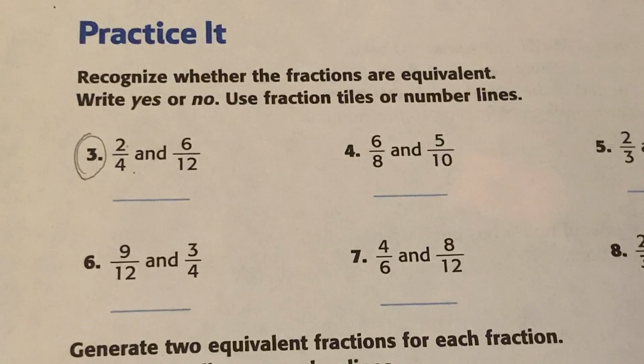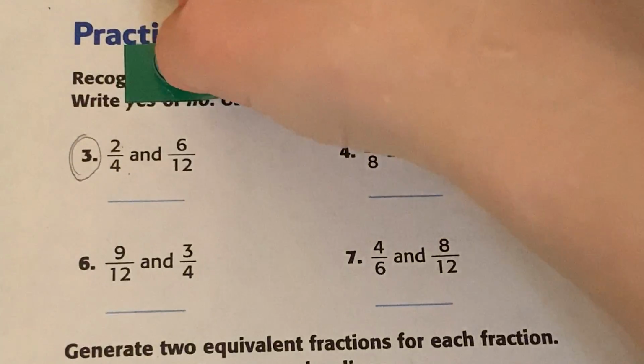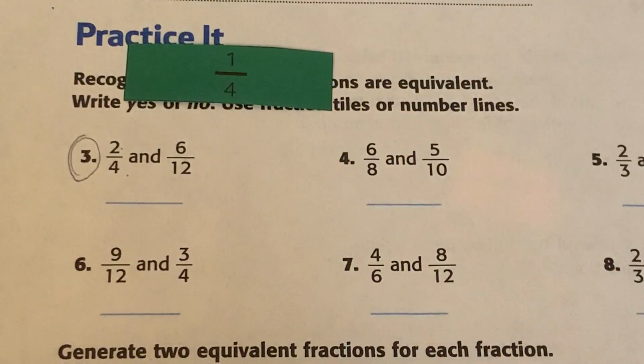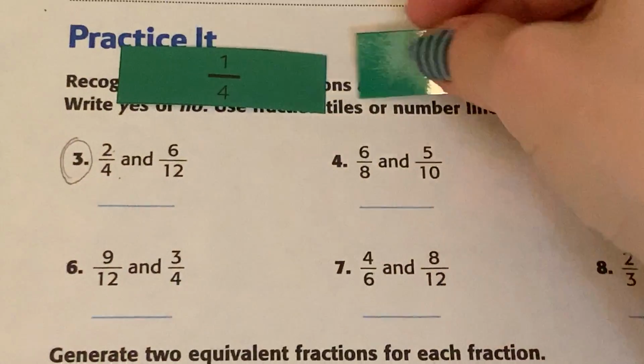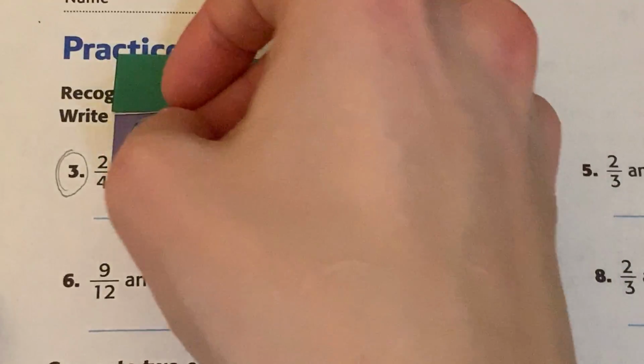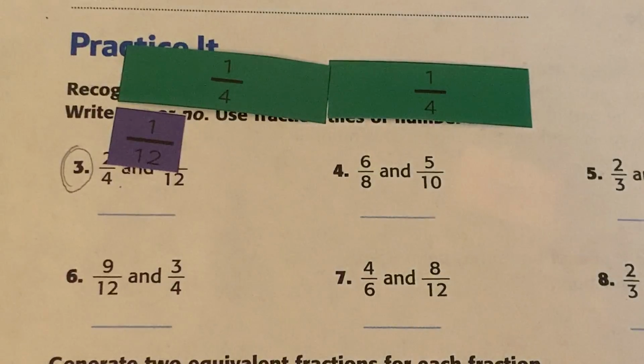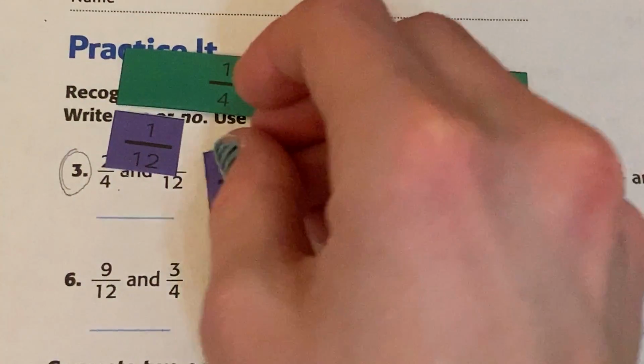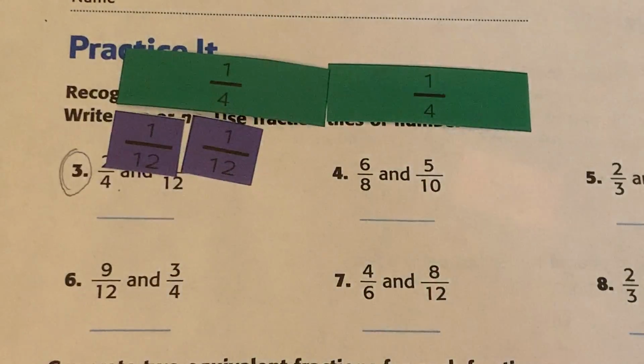Okay, so it looks like we have 2/4 and 6/12. So there's 2/4, and we're gonna go ahead and get 6/12 too. There's another 12. Make sure you are making this as well.